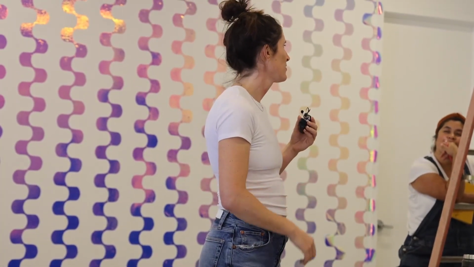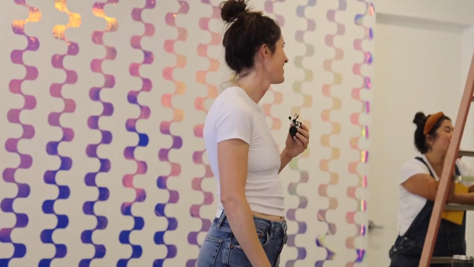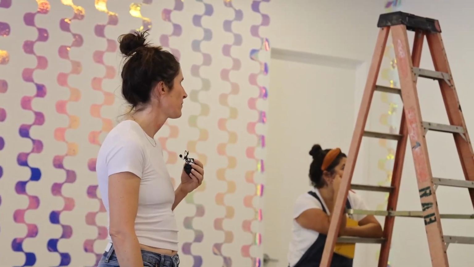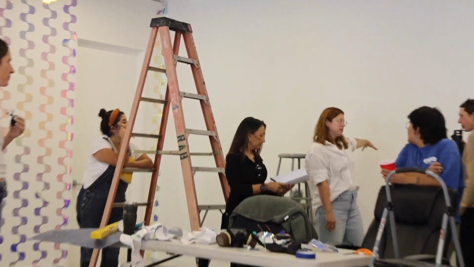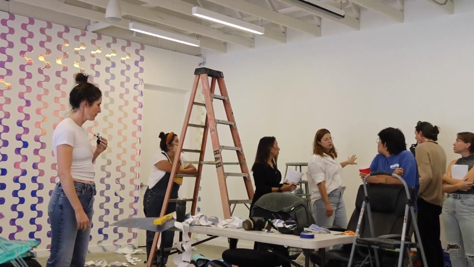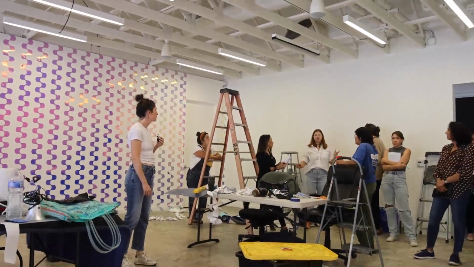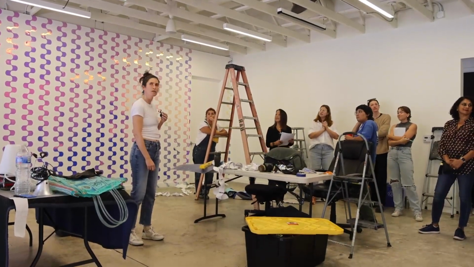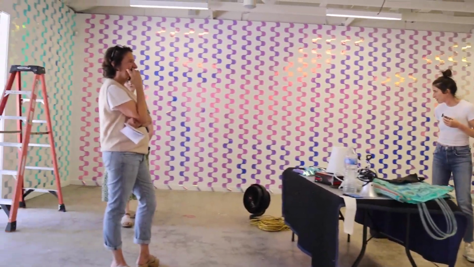Am I missing anything? No, I don't think so. This wall's going to be painted like a gradient as well, and there will be wall text here that describes this room. So maybe that assists visitors.